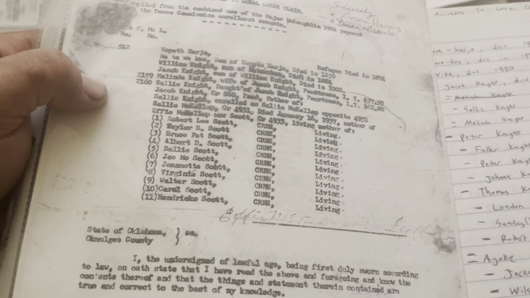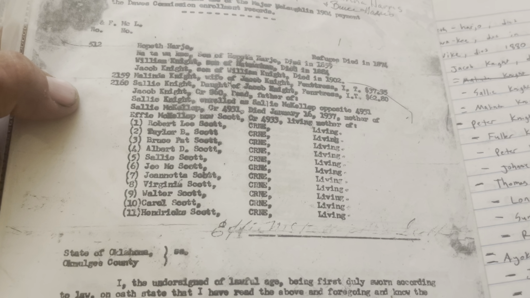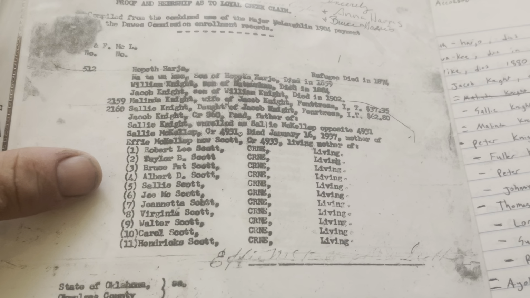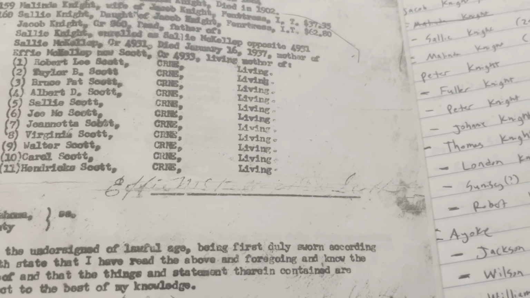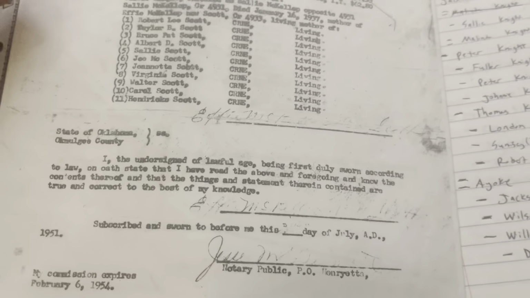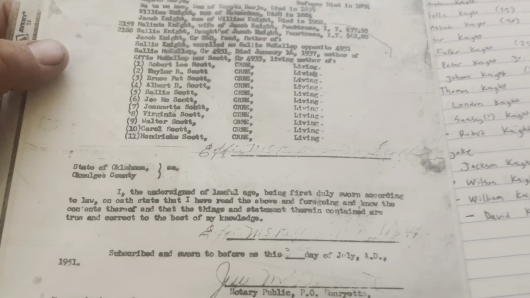I think she lived like a day or two. I don't know. She didn't live very long. Anyways, so Sally, that's my grandma. And they got Effie McKillop, now Scott. It's kind of the original document that we have in this house. It's in a different volume, an actual volume, actually. I put it in a binder, but yeah, it's more clear on the original.